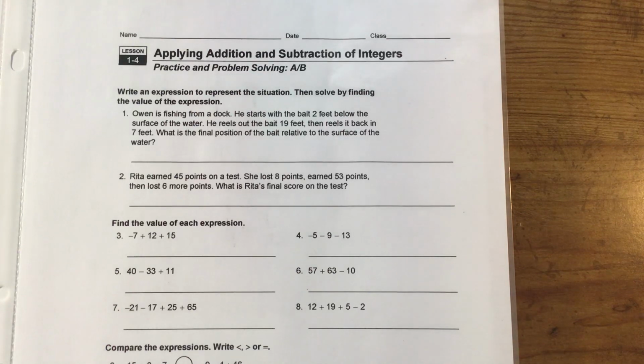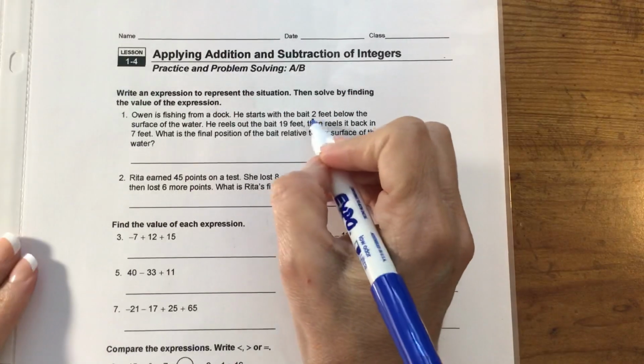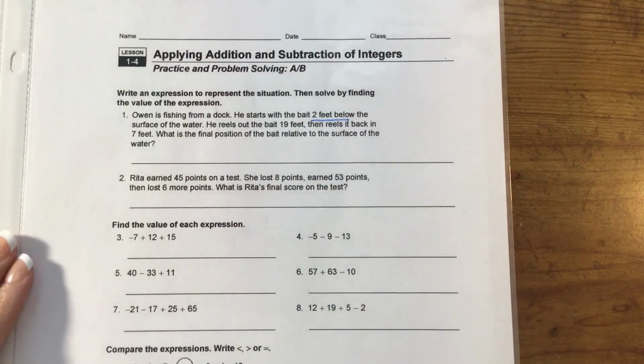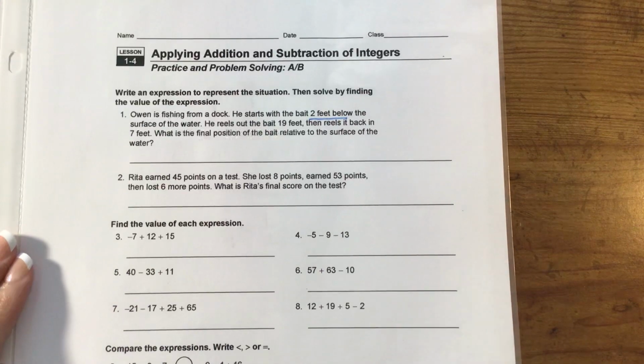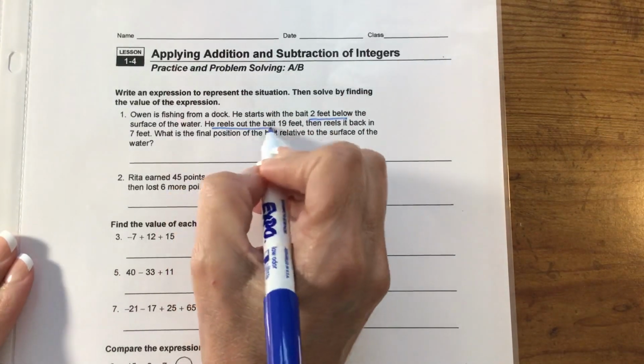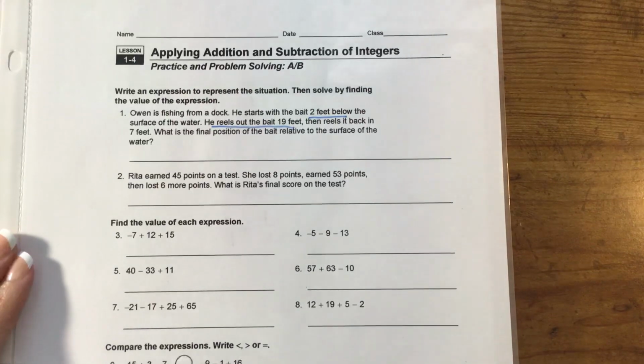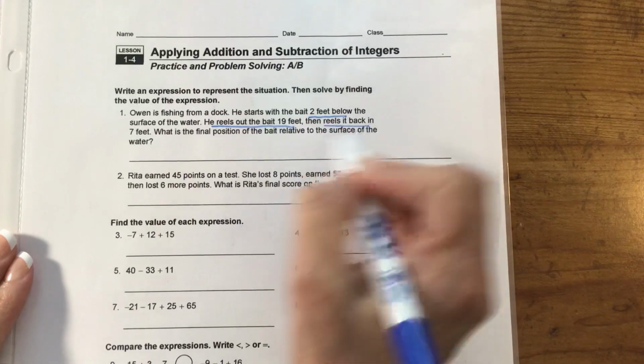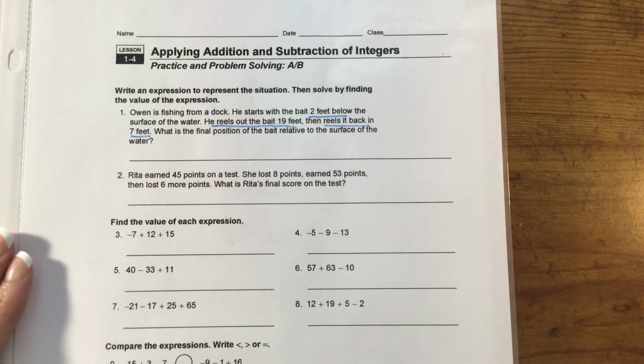Write an expression to represent the situation, then solve by finding the value of the expression. Number 1, Owen is fishing from a dock. He starts with the bait 2 feet below the surface of the water. That's important information, 2 feet below. He reels out the bait 19 feet, and we're going to talk about some of these fishing terms because they're important. Then reels it back in 7 feet. What is the final position of the bait relative to the surface of the water?